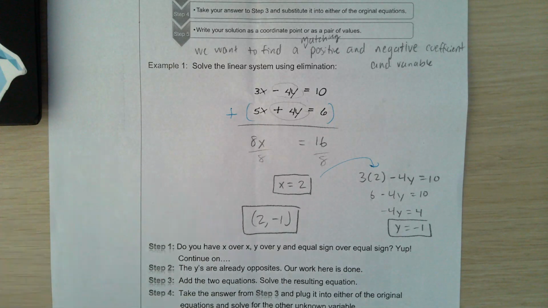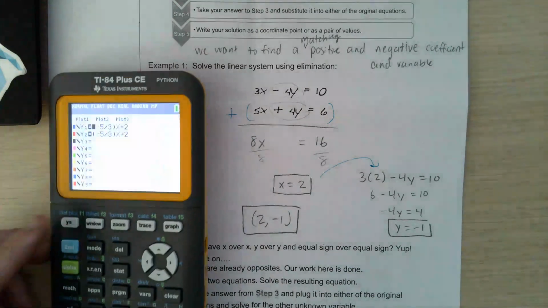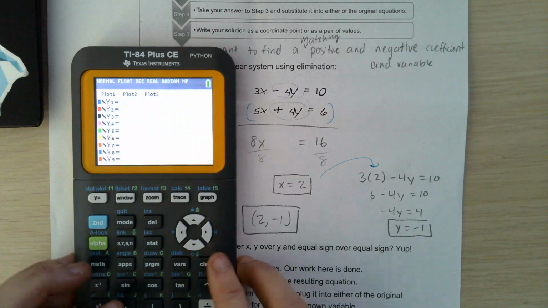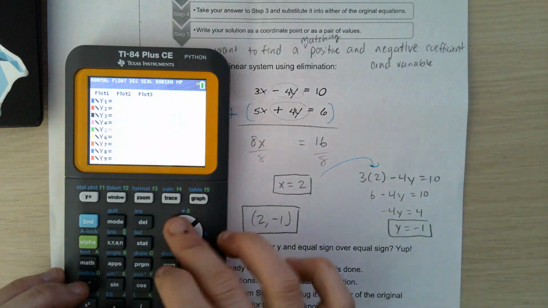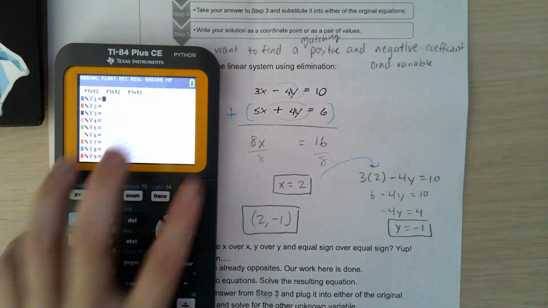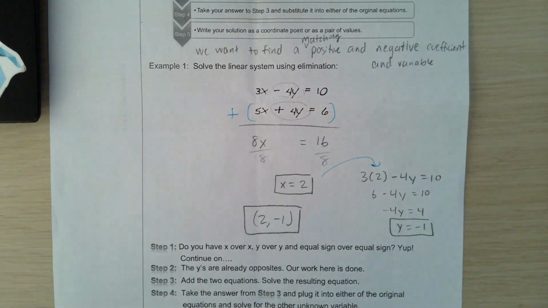Okay, so this was elimination, but just to prove that it works, we're going to put it in the calculator. Well, you could prove it two ways. You could plug it back in, or you could put it in the calculator, so I'll do both. So we have, actually no, I don't want to rearrange this to y equals. So we're just going to plug it back in. We're going to check.